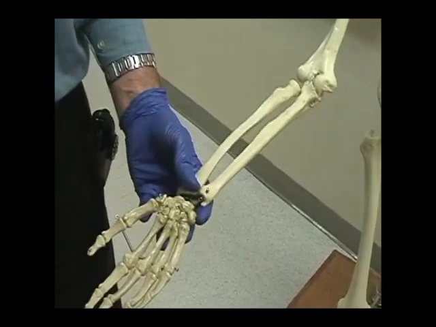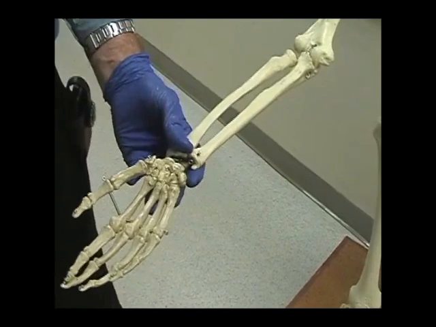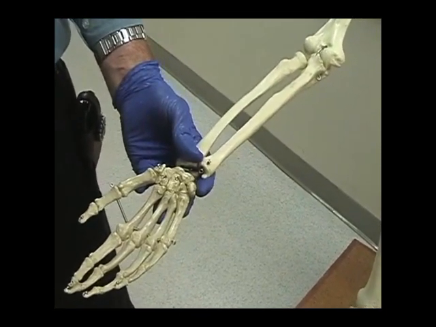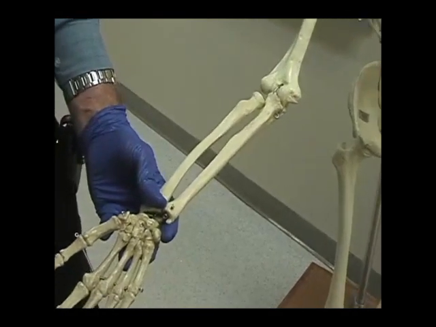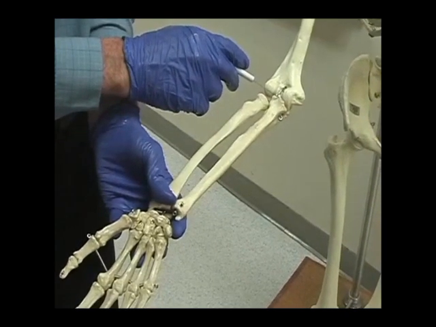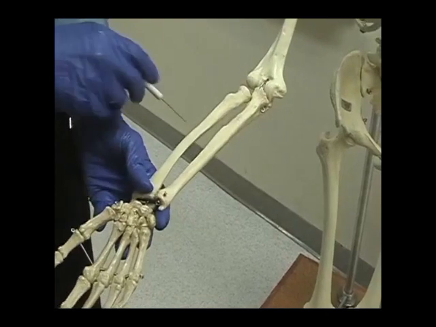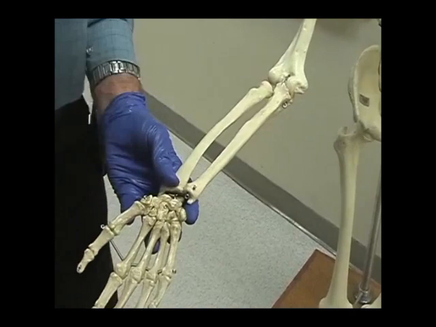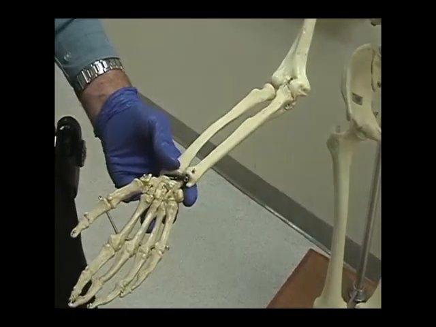And one final muscle of the forearm, the pronator teres. This operates the radio-ulnar joint. The origin of the pronator teres is the medial epicondyle of the humerus, as well as the coronoid process of the ulna. And the insertion is the mid-lateral portion of the radius. The action of the pronator teres is pronation of the forearm.